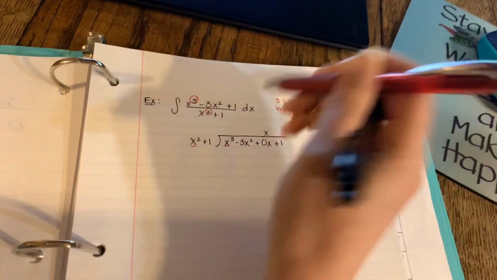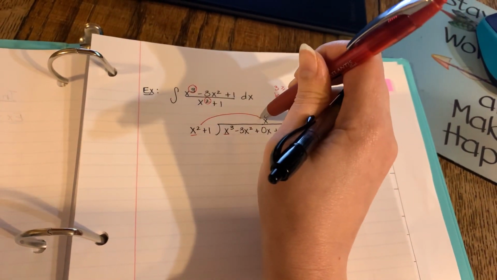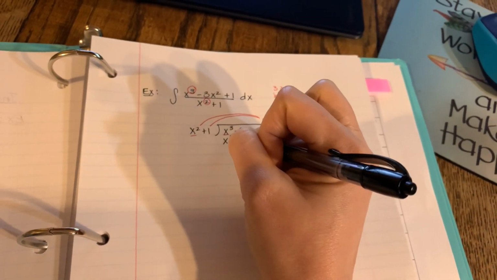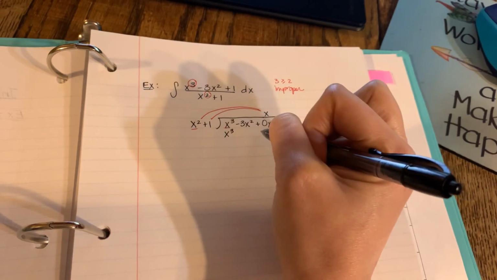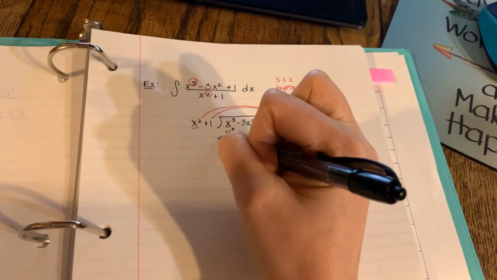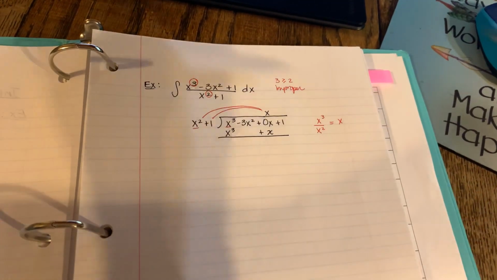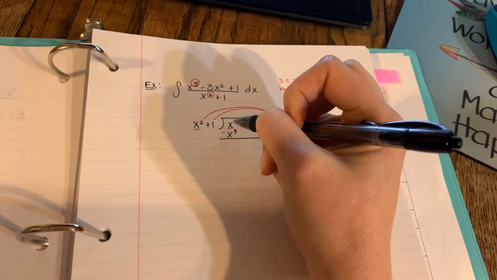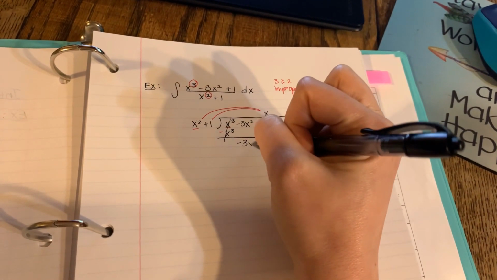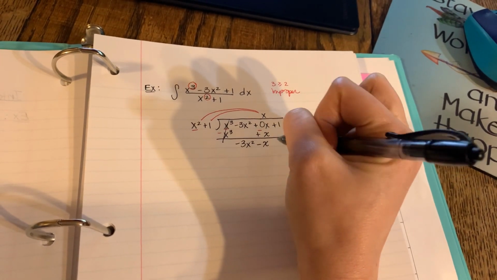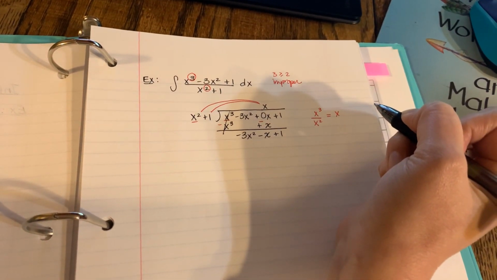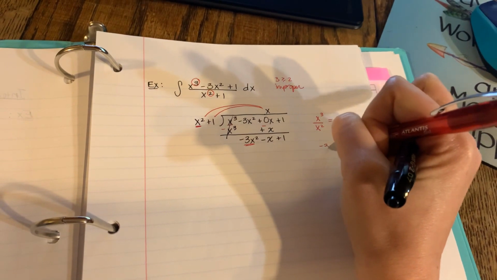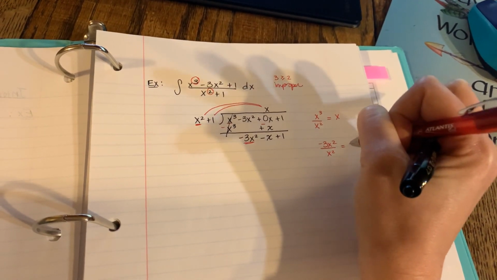All right, now we do this times both of those. So we get x cubed plus x. Now you change the sign and add. So those cancel, and I get negative 3x squared minus x plus 1. Now you do first into first again. So negative 3x squared over x squared, and you get a negative 3.